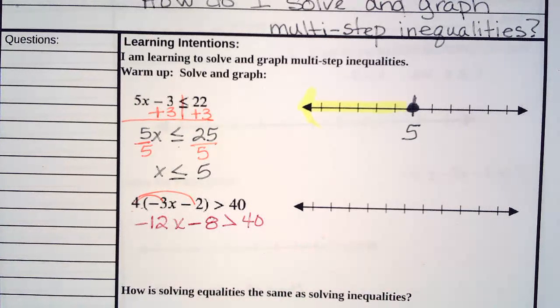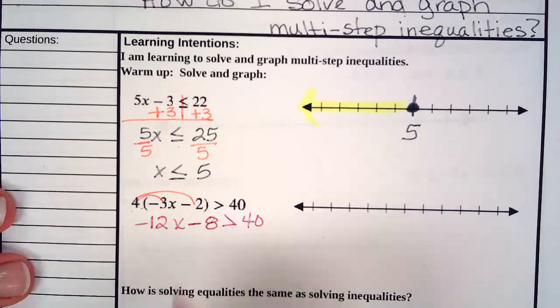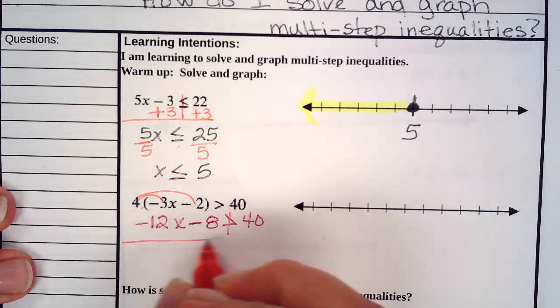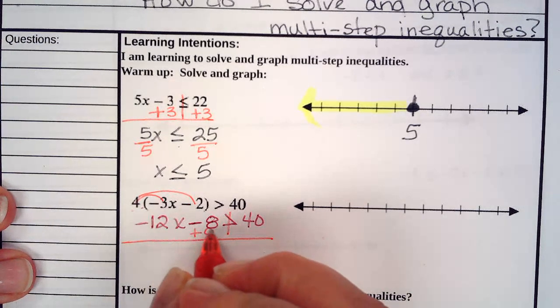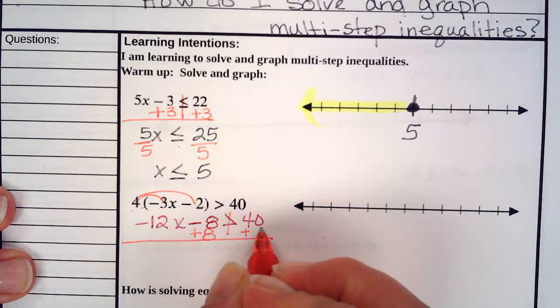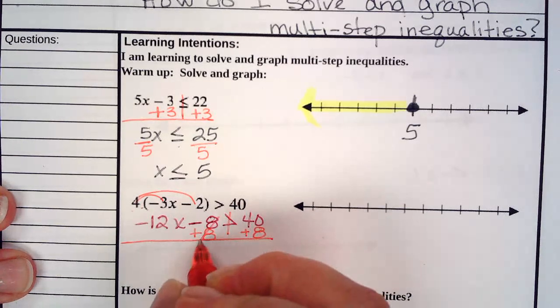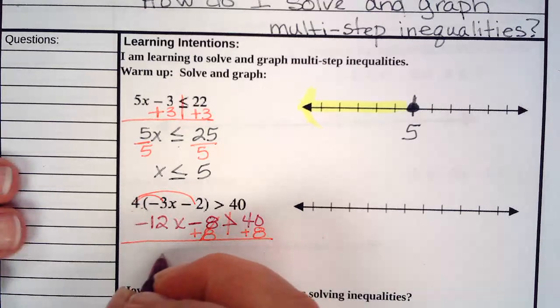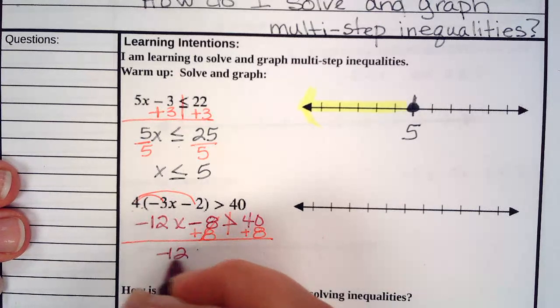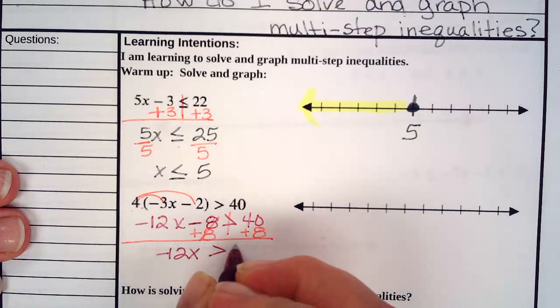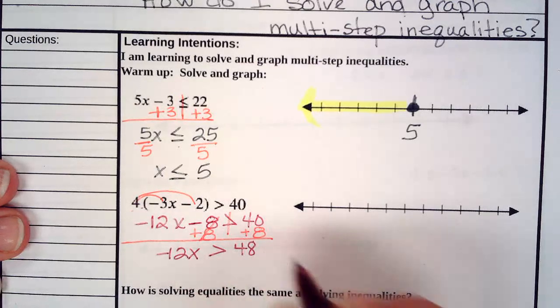Okay, it's time to solve. Keep everything straight. Keep all those columns straight. Add 8 because that's the opposite of subtracting. Negative 12x is greater than 48.